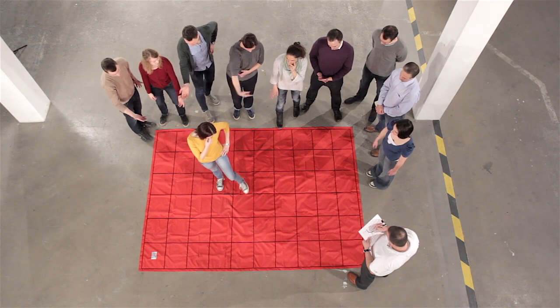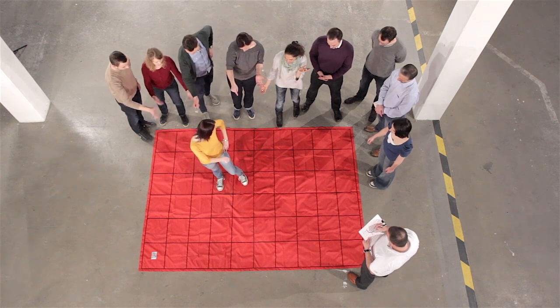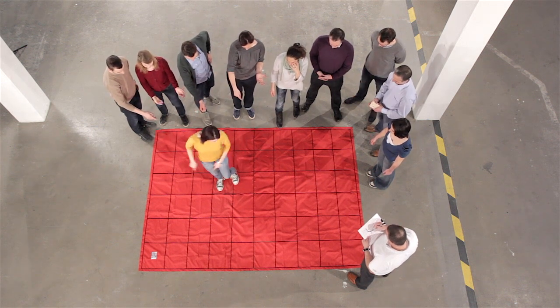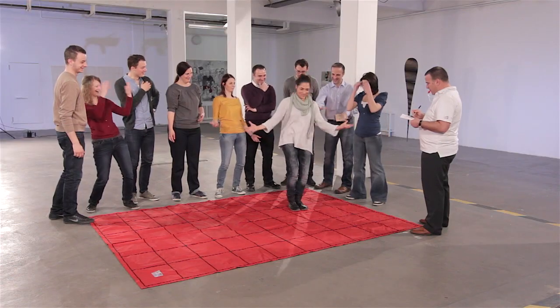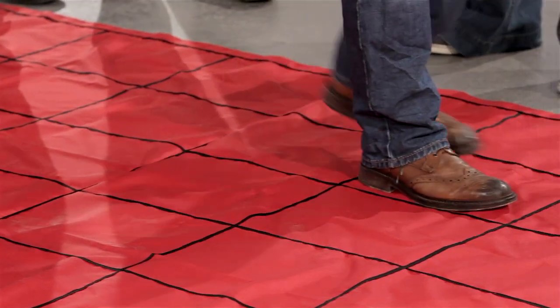Therefore, the whole group must learn to find the correct path. When doing so, it's essential to give mutual support if one of the team members loses orientation.